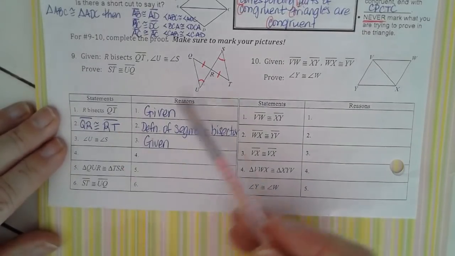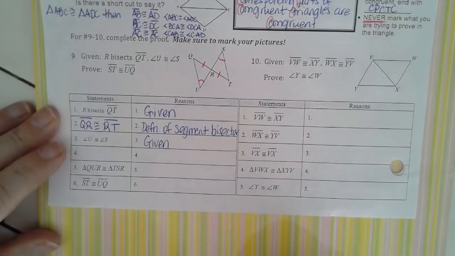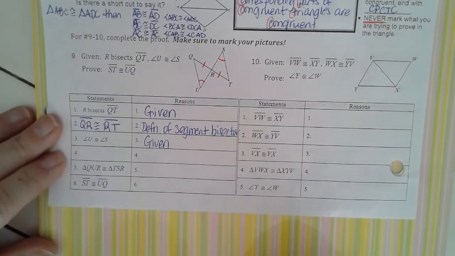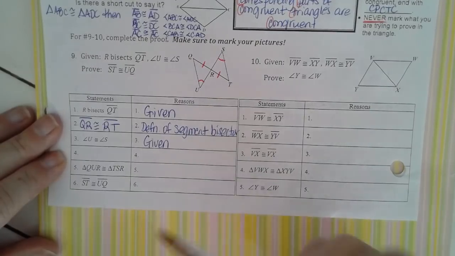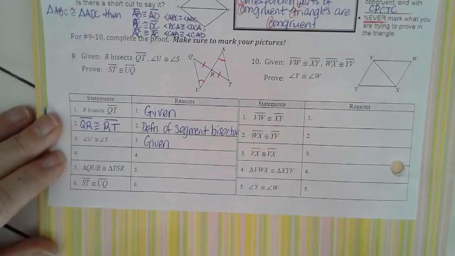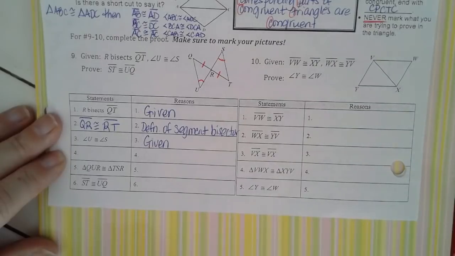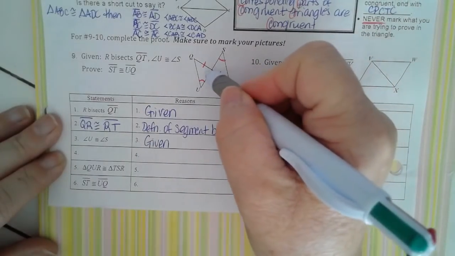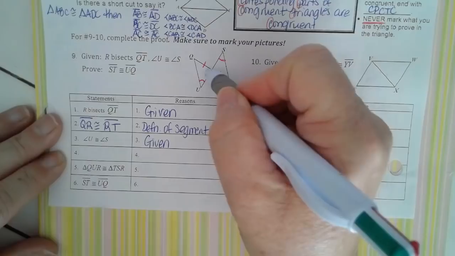Is there anything that we can pull from that? No, there is not. So then I go to my next statement, and it's always going to be, what do they share? Well, they share this point. Anytime that they share that point, it means there's angles there that are congruent. So in this case, since they share that point, this angle and this angle are congruent.